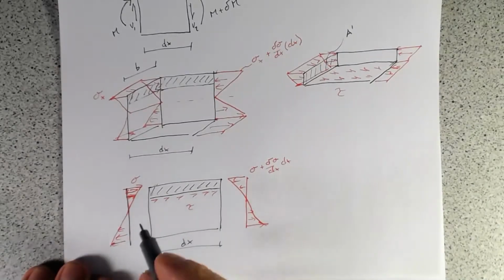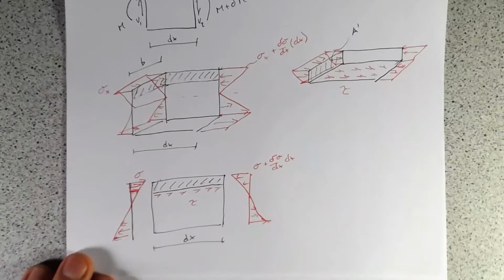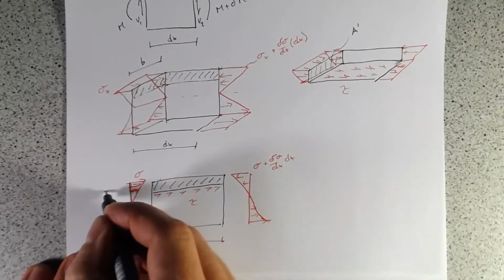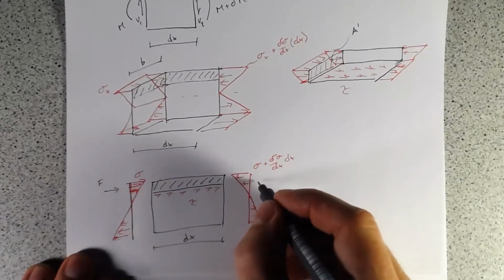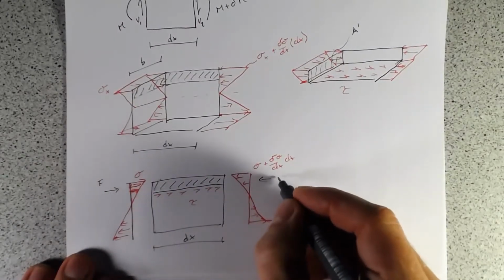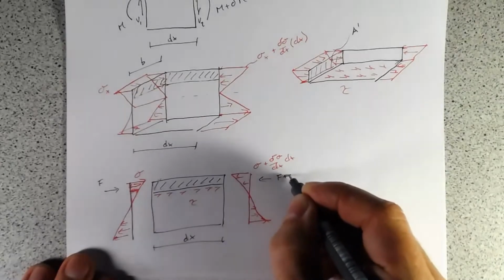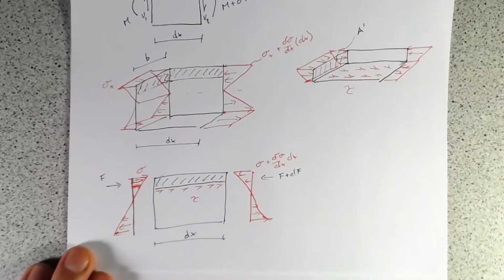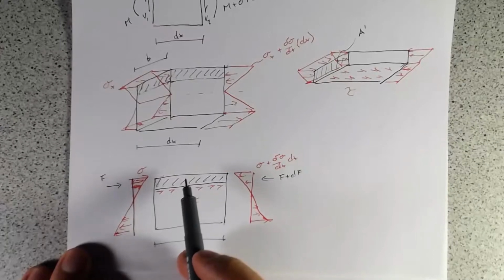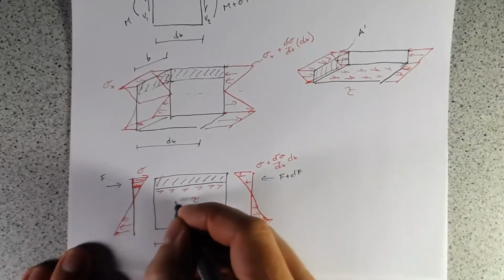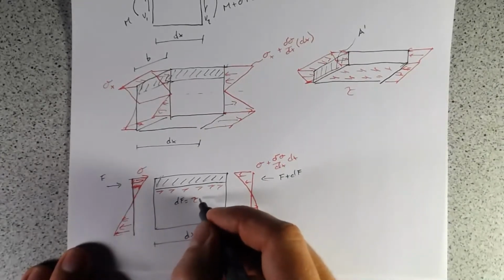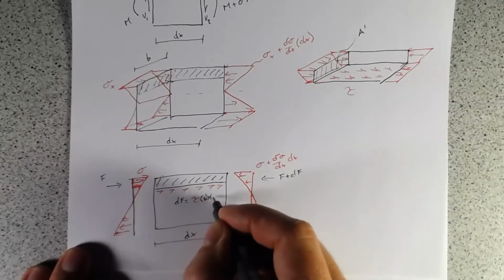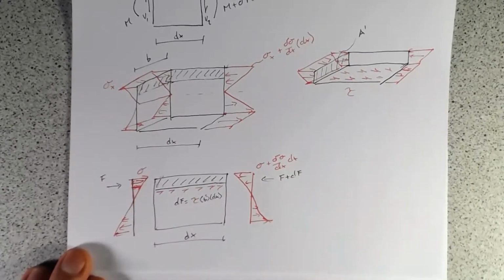And so we can think of this as a few different forces. You have a force F over here, and on the other side, you have F plus a little dF, so a tiny additional force. And then our tau really is what that dF equals. And that's just going to be tau times b, the width, times dx that it's acting over.